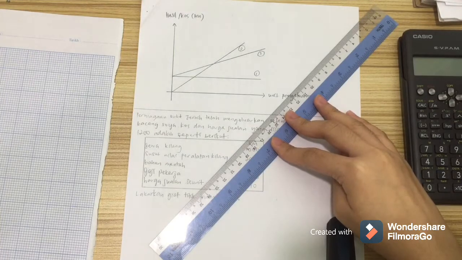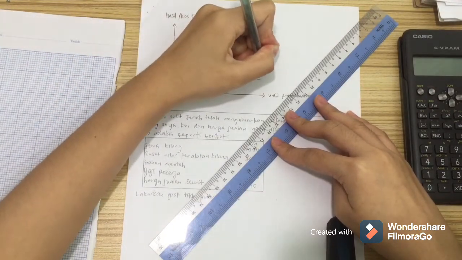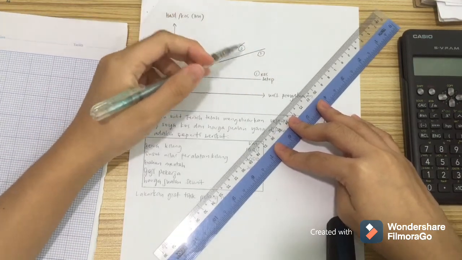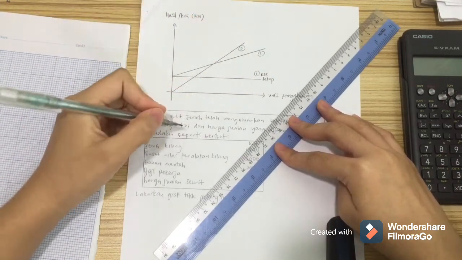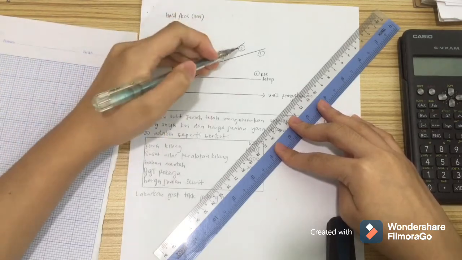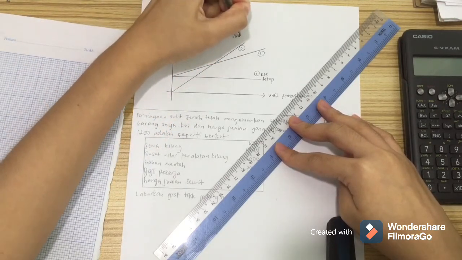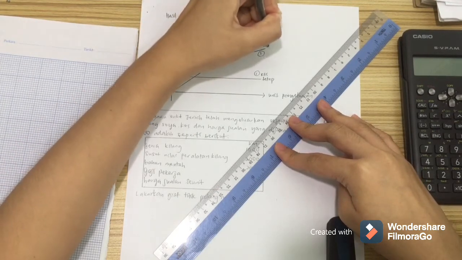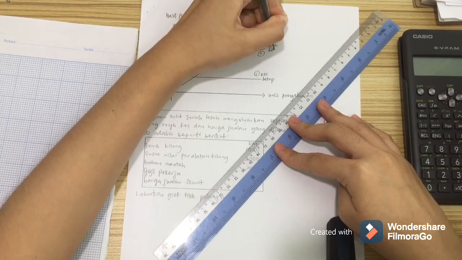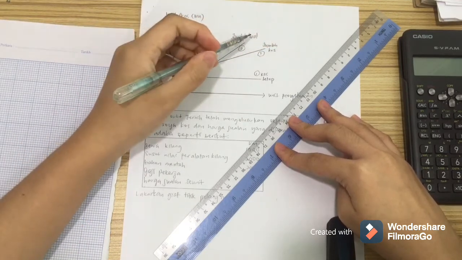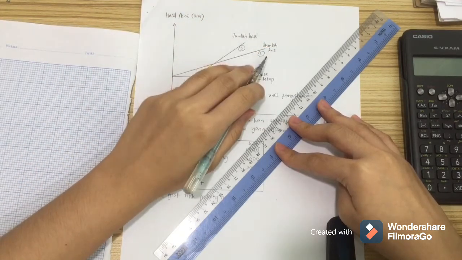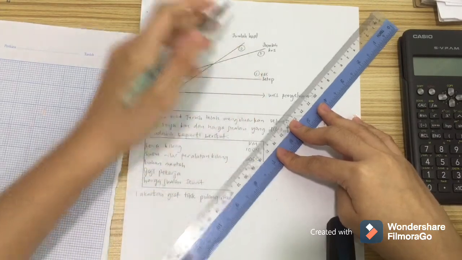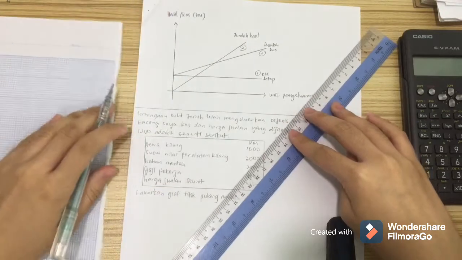So to label it, as I said, this is cost tetap. And then students always mix up these two lines, but you have to memorize it. The higher line is always called jumlah hasil, and the lower line is called jumlah cost. The way I memorize it is, one up, one down. So this is H, this is K. HK, Hong Kong, right? So jumlah hasil, jumlah cost.